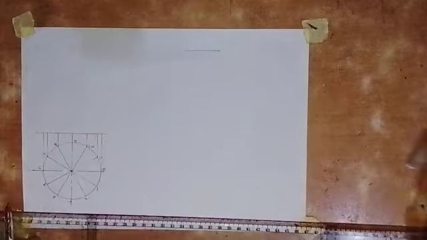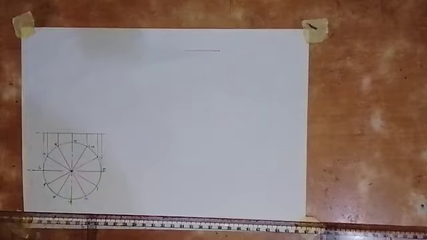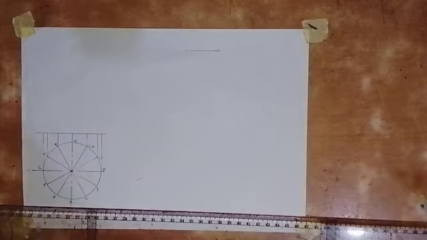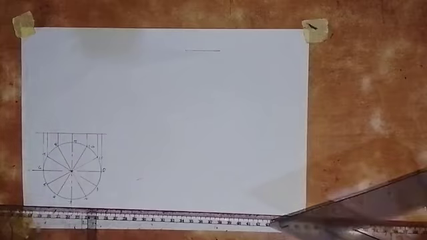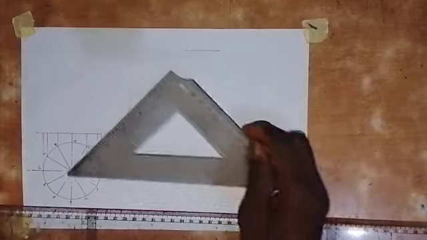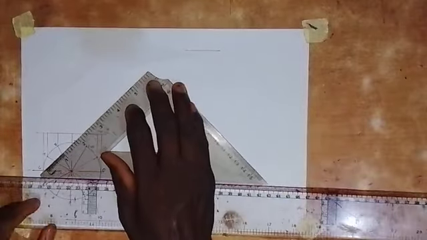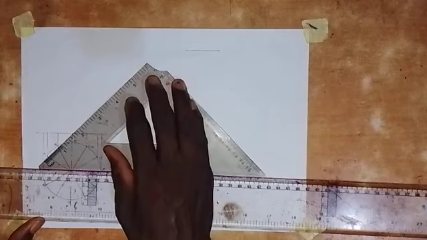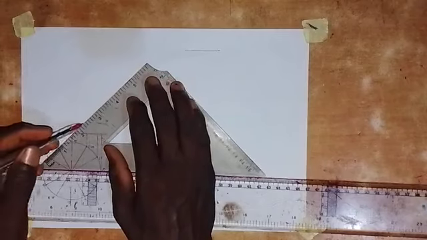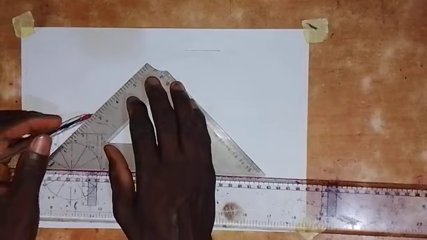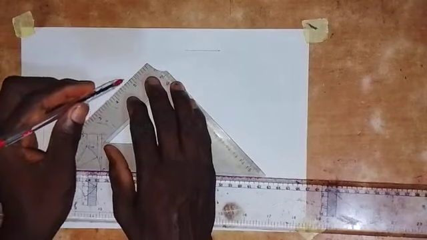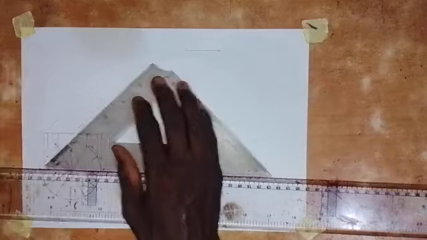The next thing we are going to do is take the 45 degree set square, as we know that the central axis or center line of the cone is at an angle of 45 degrees to the horizontal. So what we have to do first is come to this center and draw the center line at 45 degrees to the horizontal like this. So we have this now.